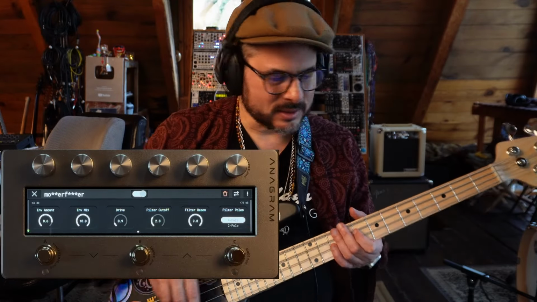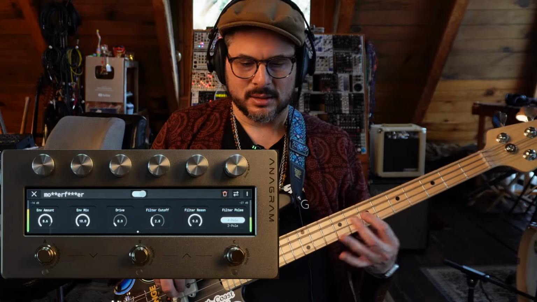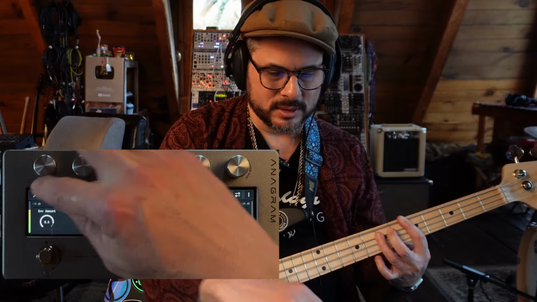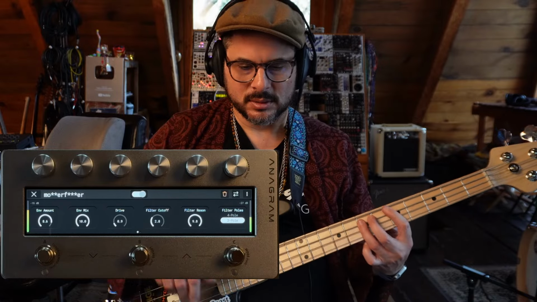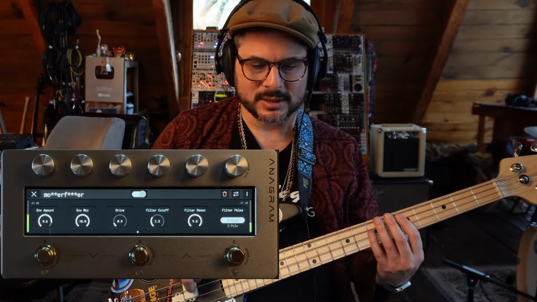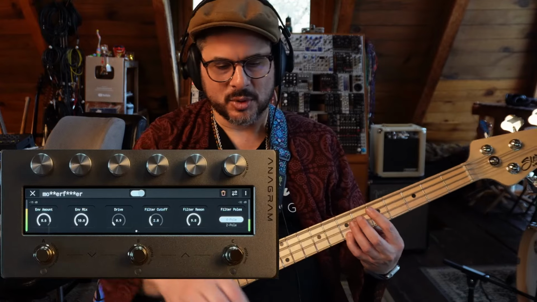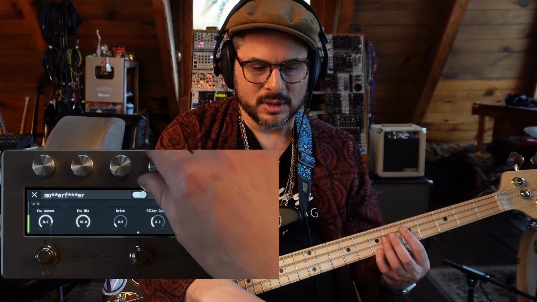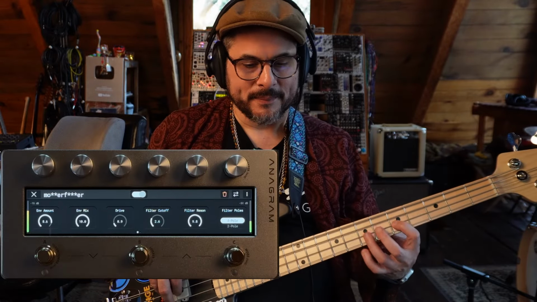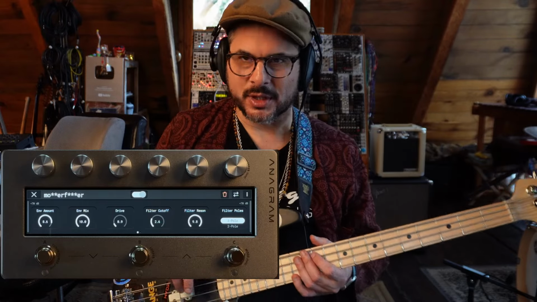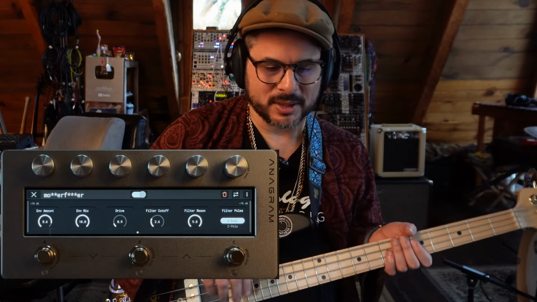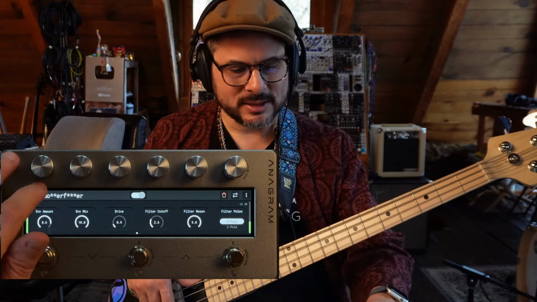It's different filter responses. I have mine on 4-pole here because I think it's a little more Moogy, a little more what we're going for here. Also, you can assign an expression pedal for the filter cutoff here, for example, and then you can use your foot to really control and be super expressive about how you filter that synth sound, right?